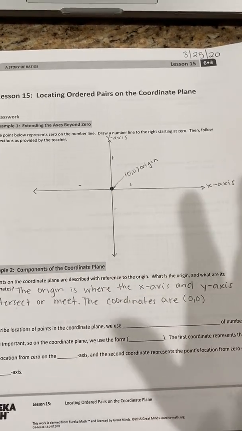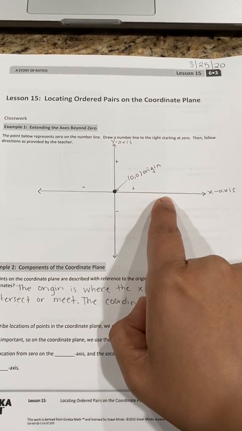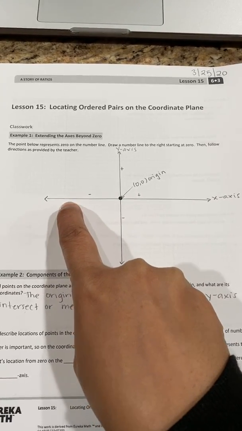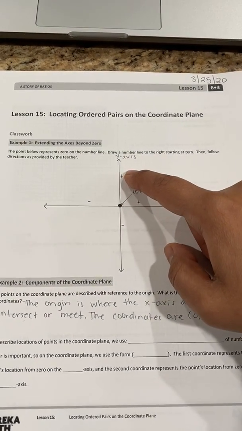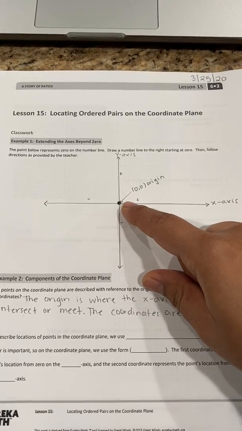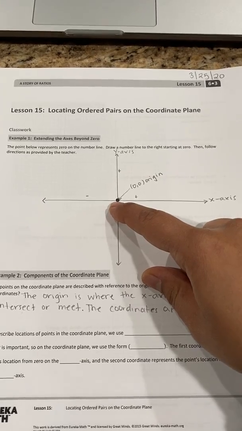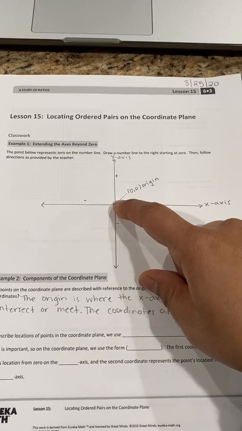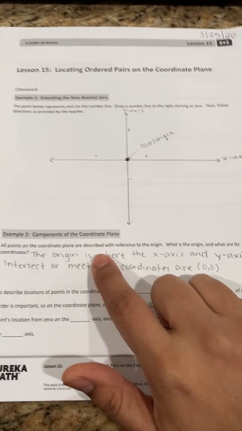And just like number lines that we did before, the numbers to the right of the 0 are positive on an x-axis. The numbers to the left of the 0 are negative. The numbers above the 0 are positive for a y-axis, and the numbers below it are negative. This point in the center with the coordinate 0, 0, because it's 0 units on the x-axis and 0 units on the y, is called the point of origin, okay? Which leads us into example 2.